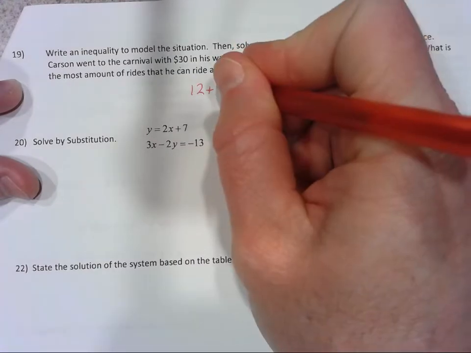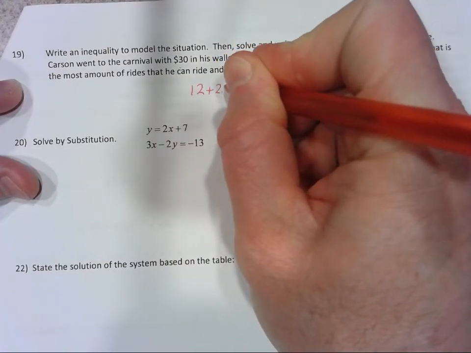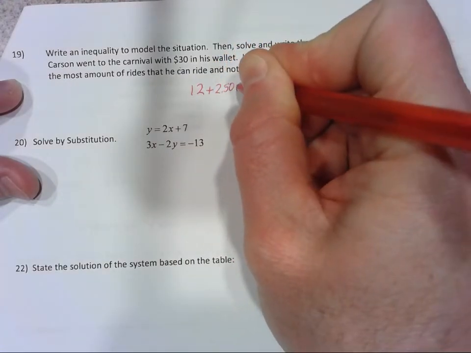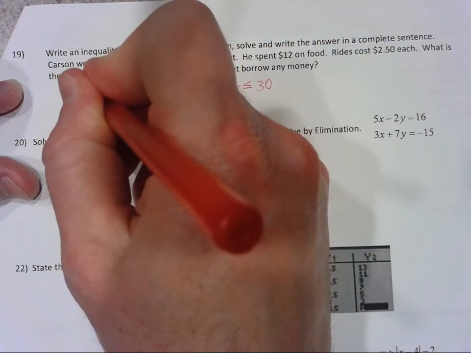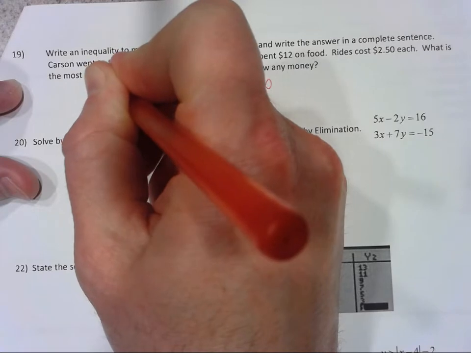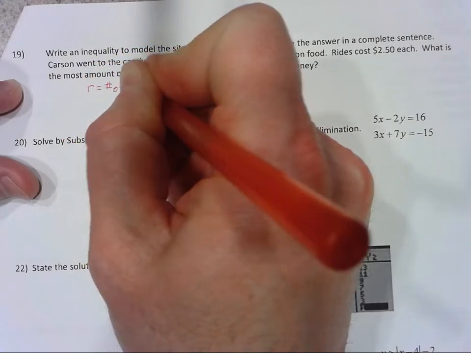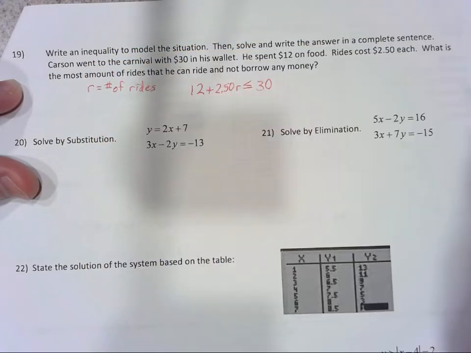So $2.50 for every ride. So I'm going to say that R is the number of rides. So this is my inequality.